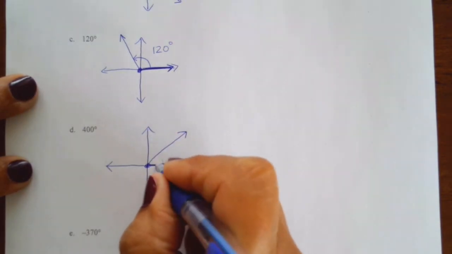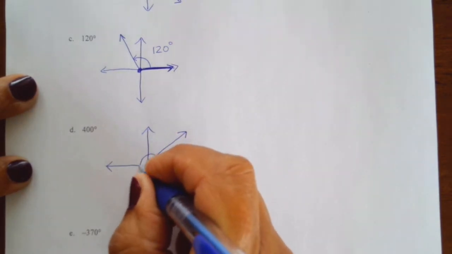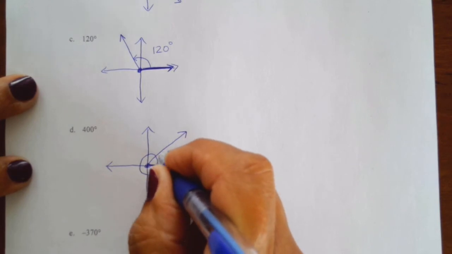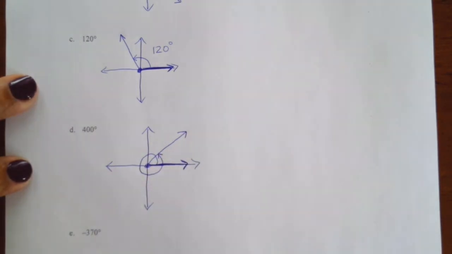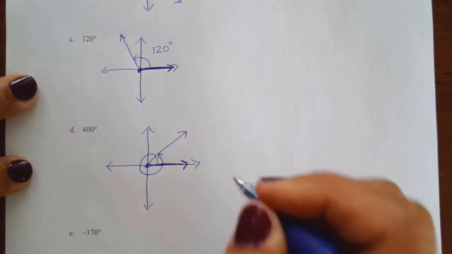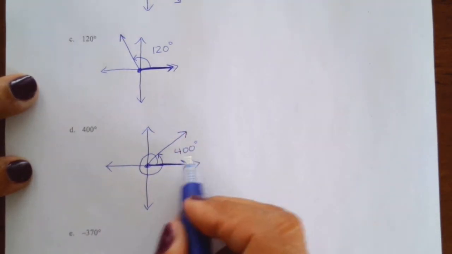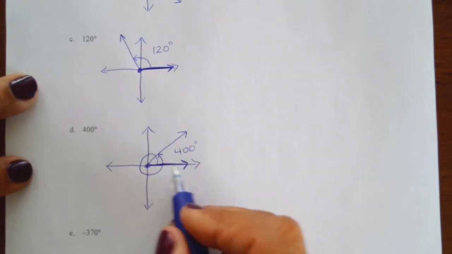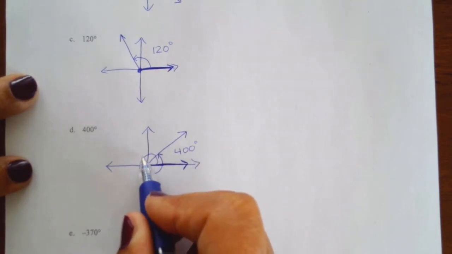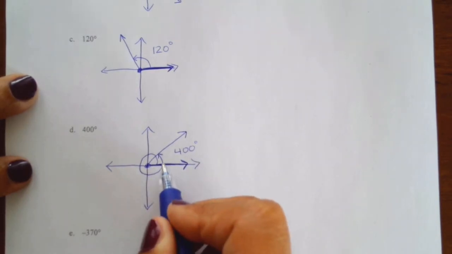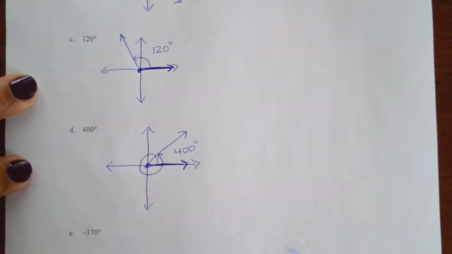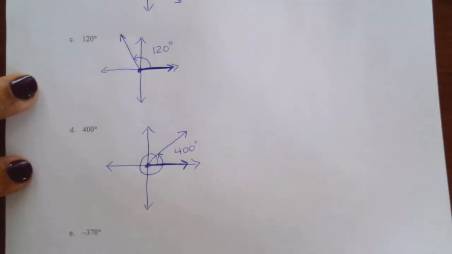So you would start at the initial side and go around to 360 and then up 40 more. Even though this angle would look exactly the same as a 40 degree angle, the difference would be that you have that extra rotation in your diagram. That's how I know that you know where 400 degrees is.